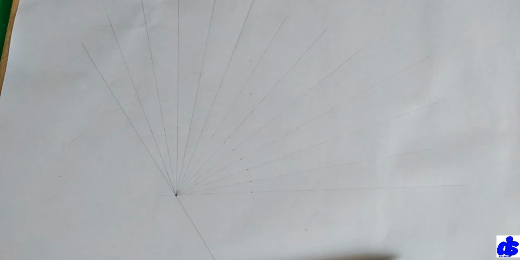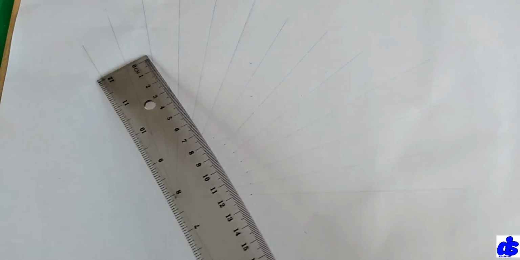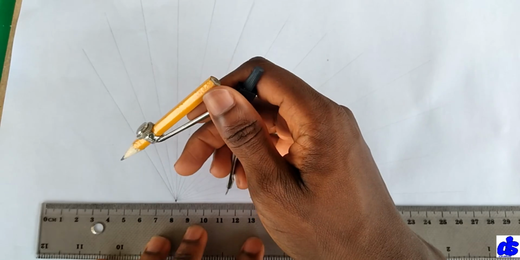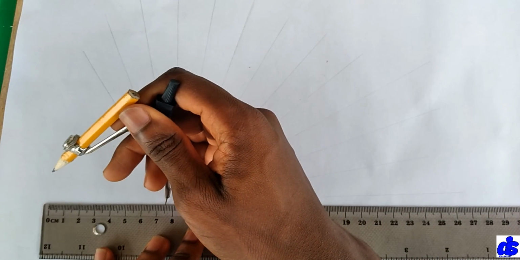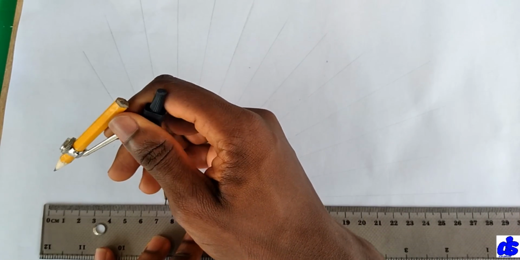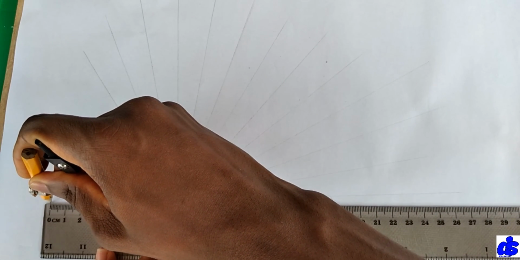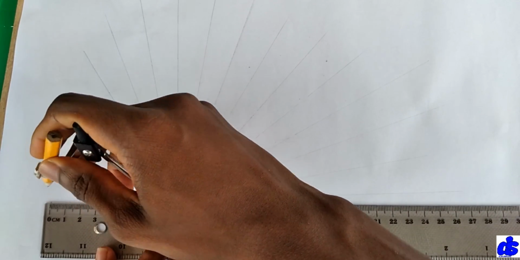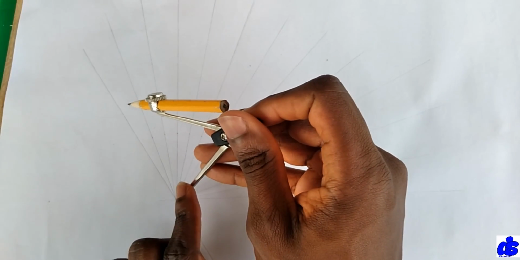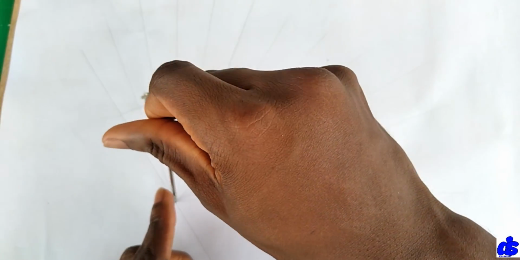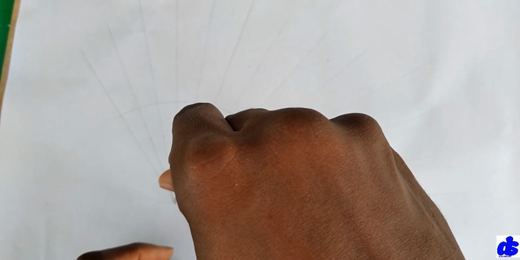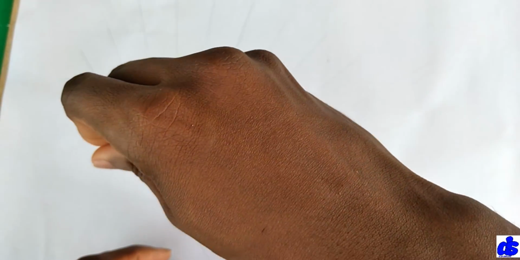Alright, so we have our divisions now. Now I'm given that the radius for the directing circle is 75 millimeters. So let's pick 75 millimeters with our compass. Alright, so that's 75. So you stand here and you draw an arc.